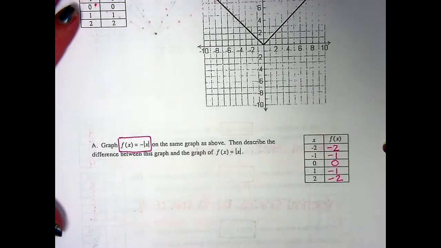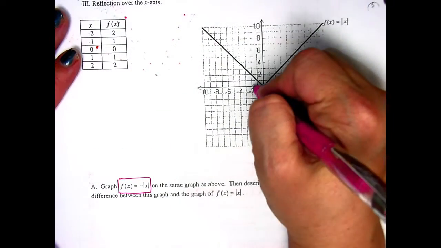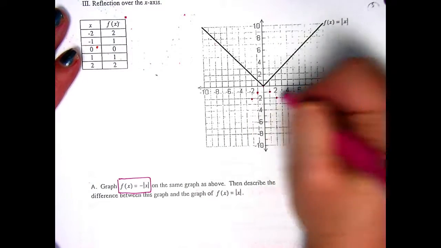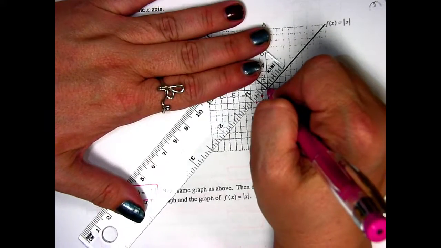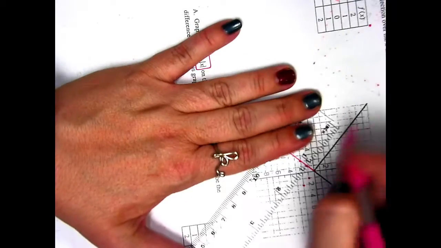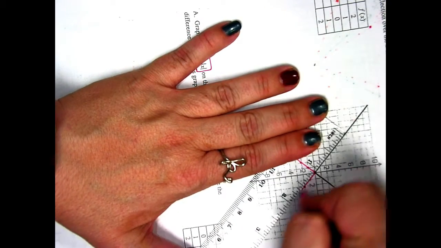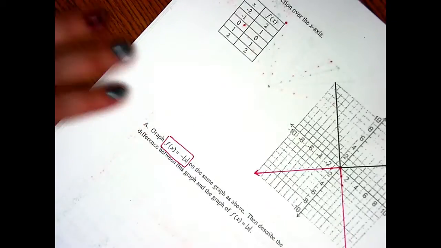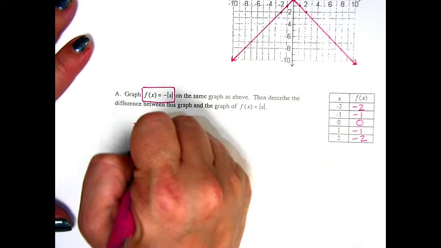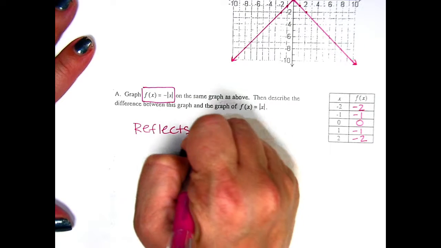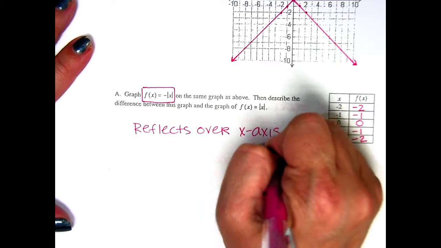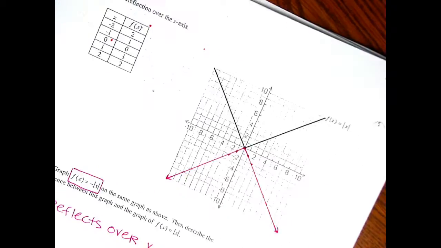So if I go to my coordinate plane and I graph, I have -2, -2, -1, -1, 0, 0, 1, 1, and 2, 2. So the negative A value reflects over the x-axis. Okay.